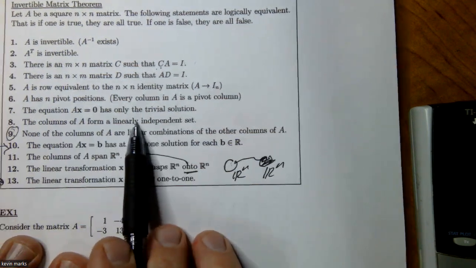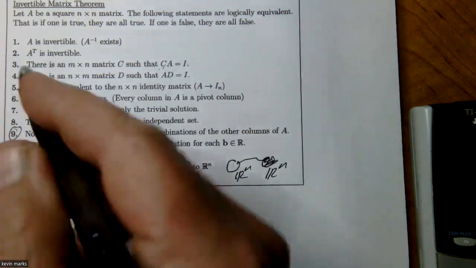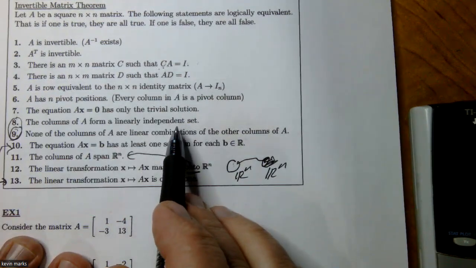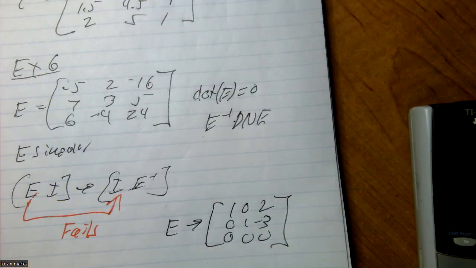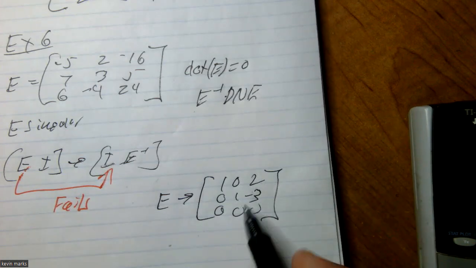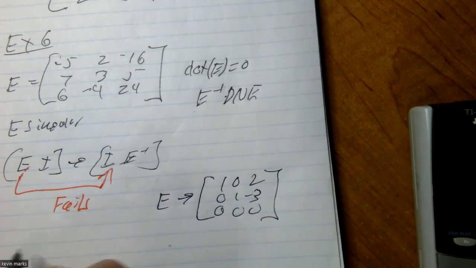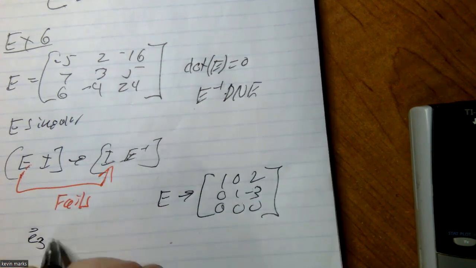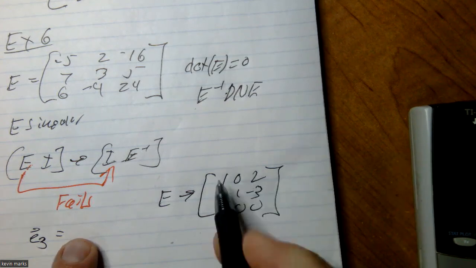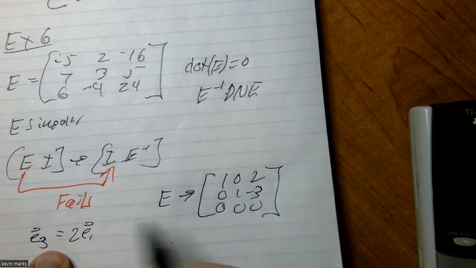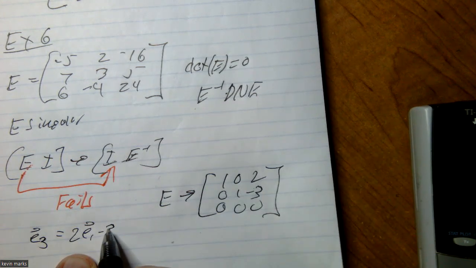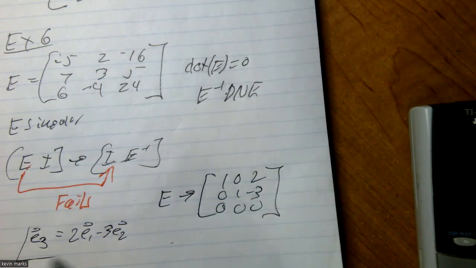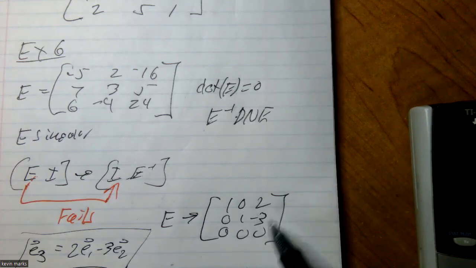Do the columns of A form a linearly independent set? Again, put these together. No, there's a dependency here. Oh, look, you can actually clearly see it right here. What this is saying is that the third column, E3, is literally telling me that if I take 2 of E1 and subtract 3 of E2, there's your dependency, right? You can read that from here.